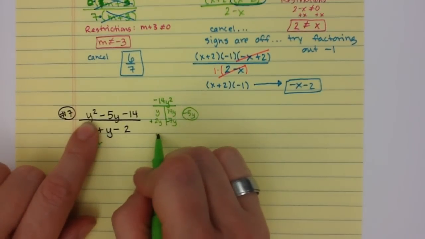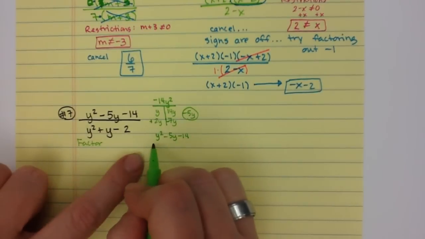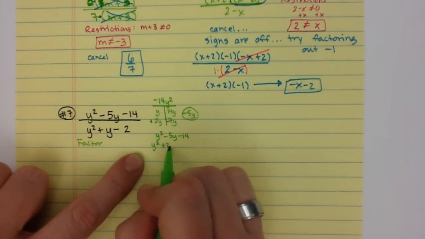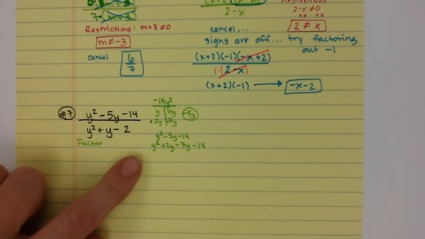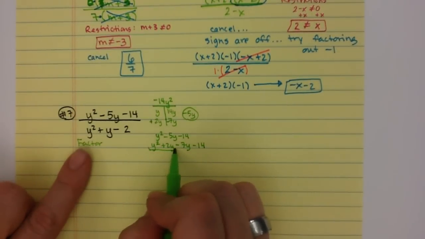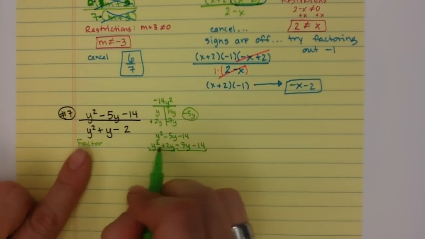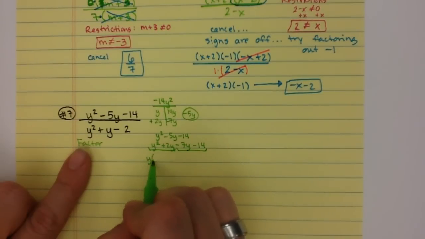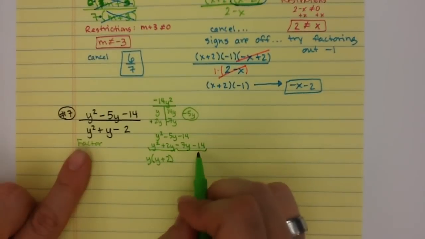So I'll rewrite my y squared minus 5y minus 14 as y squared plus 2y minus 7y minus 14. Then group those. Take out a GCF from my first group, and it'll be y times y plus 2. And then in my second group, I have to match y plus 2.